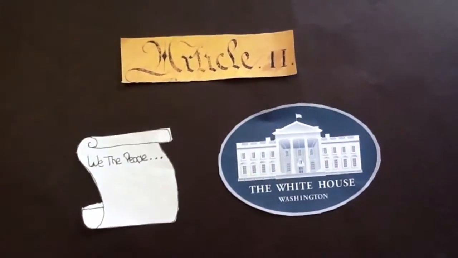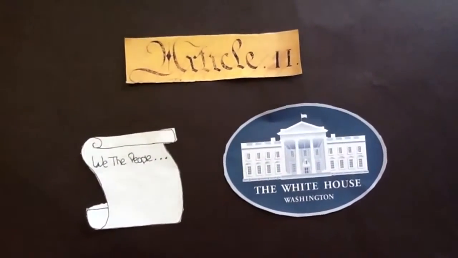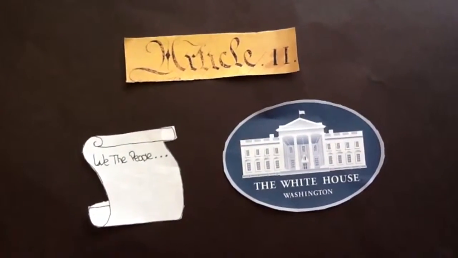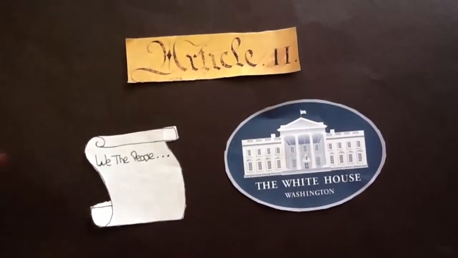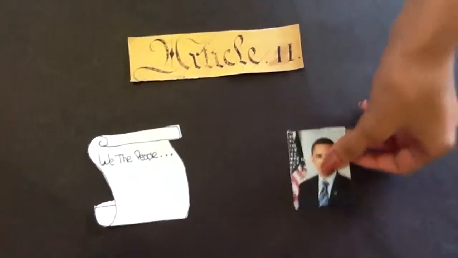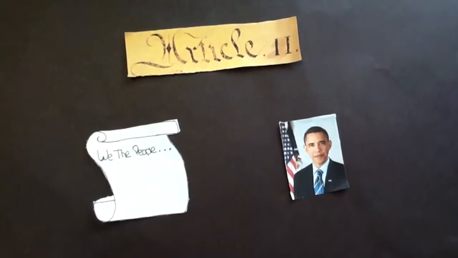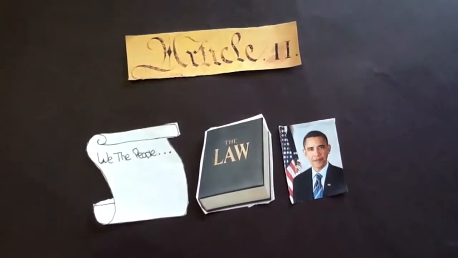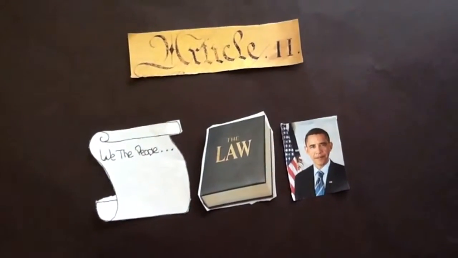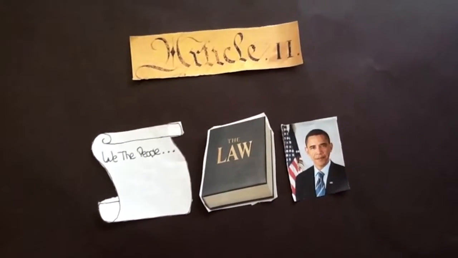Article 2 of the Constitution sets up the executive branch of the government. The White House is where the president lives and where he works. Article 2, Section 1 of the Constitution gives the president the power to carry out laws. This is President Barack Obama. The law book shows that the president can carry out laws.